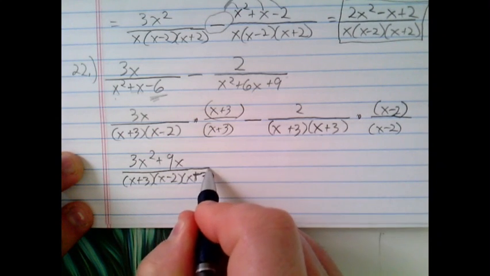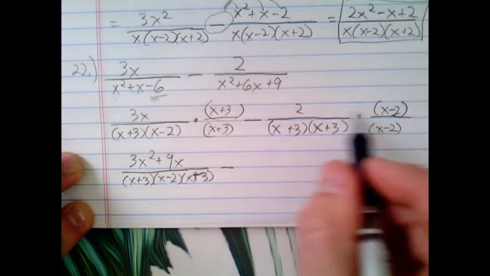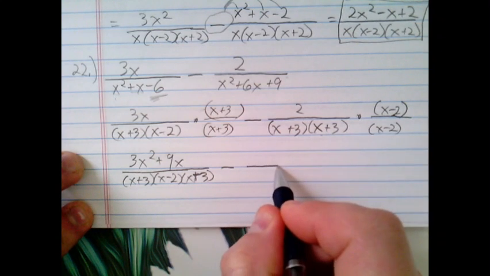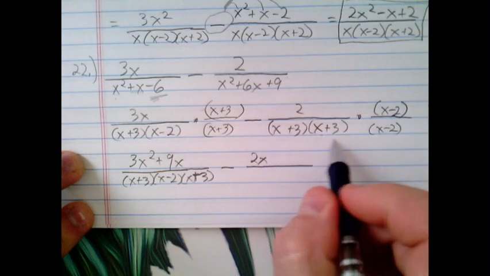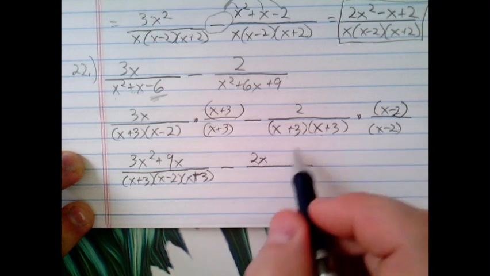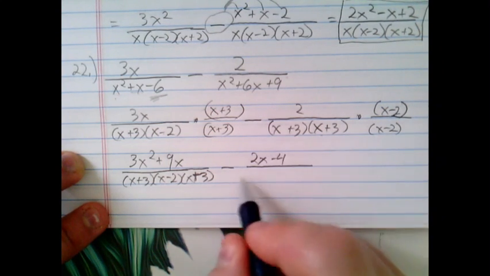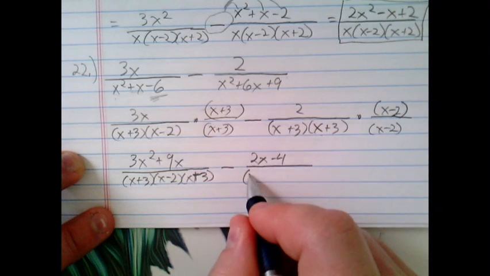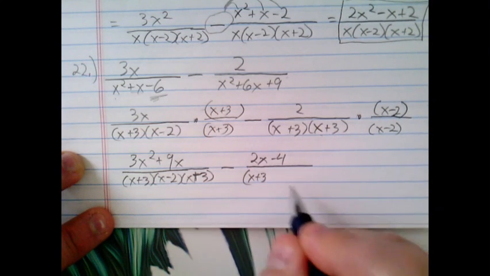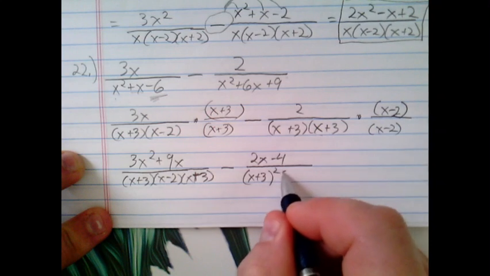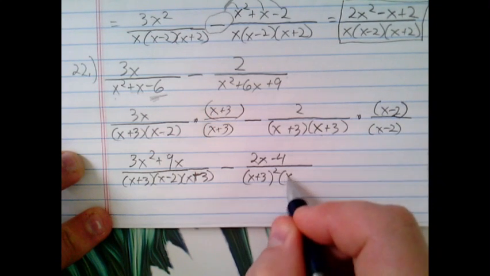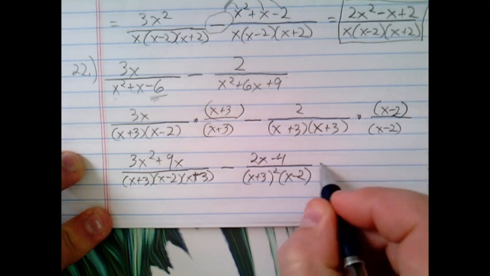And then in that second fraction, 2 times x is 2x, and then minus 4 over x plus 3. You know what, since there's two factors of x plus 3, we could write x plus 3 squared. That wouldn't hurt anything. It'll give me a little room back here.